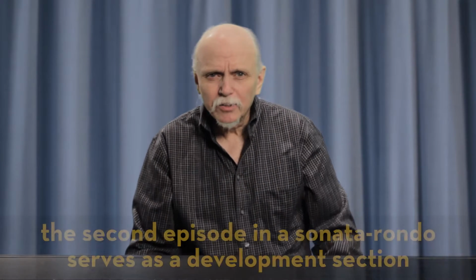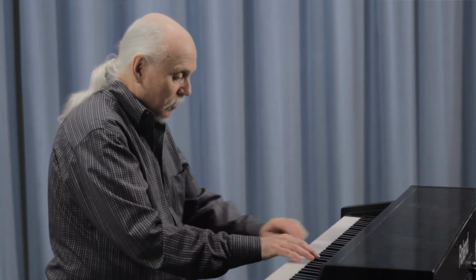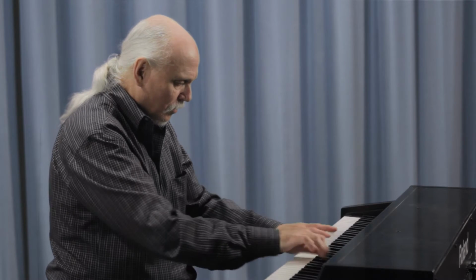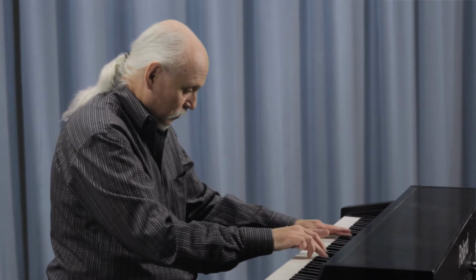So to repeat, the second episode in a sonata-rondo serves as a development section. Now we get the theme and the third episode, which, not surprisingly, act as a recapitulation. Here again is the theme. Transition.